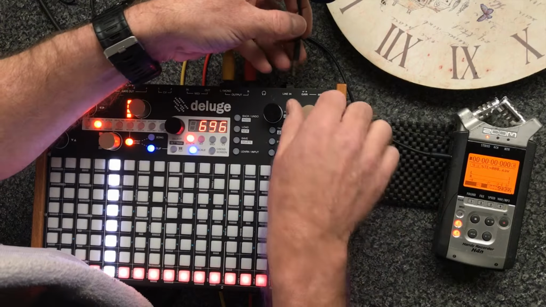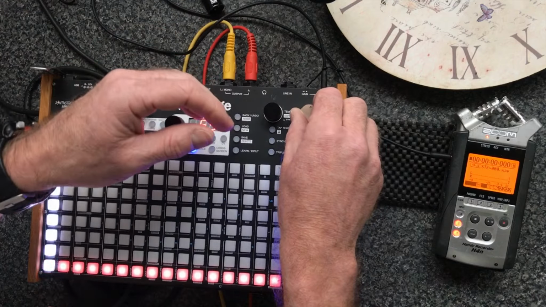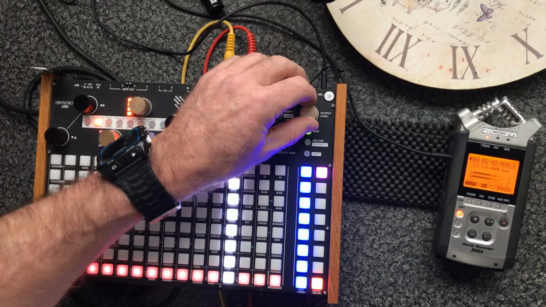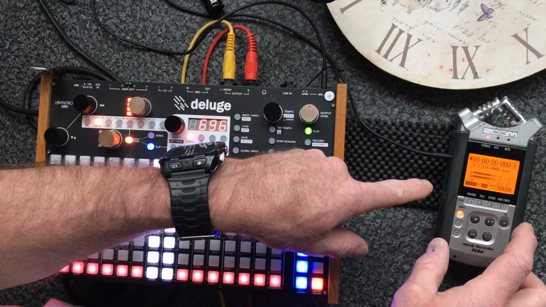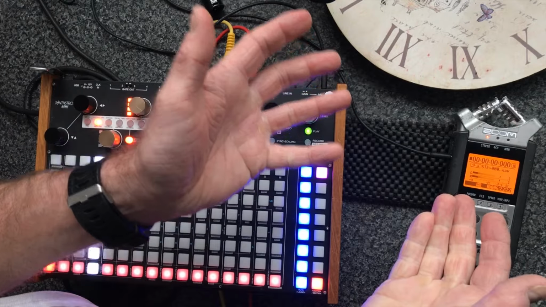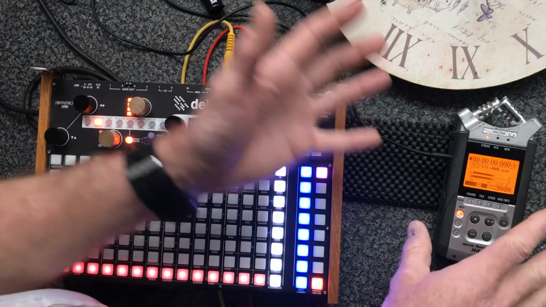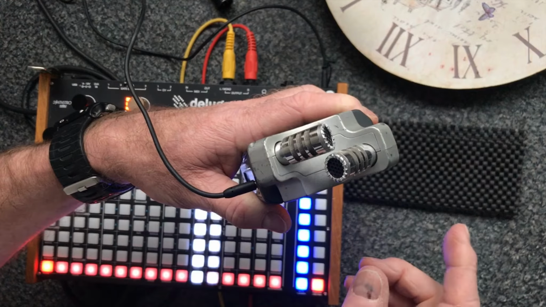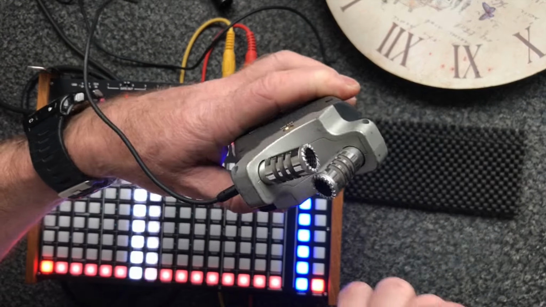Right, we're up on this now. Okay, so I've got that about half volume. We're on low gain, and this is from the Zoom because the mic's pointing at the clock. You've got that. Now, handling noise is an issue with the Zoom, I found. So as you move it around or press the buttons, you get that noise.